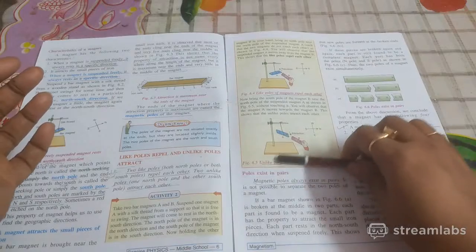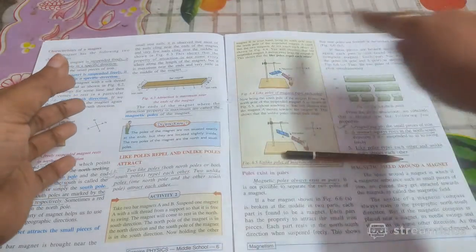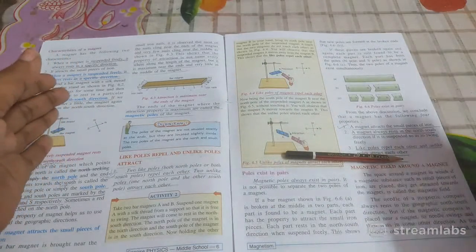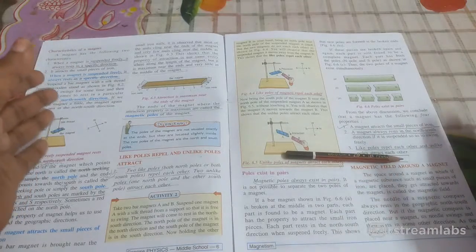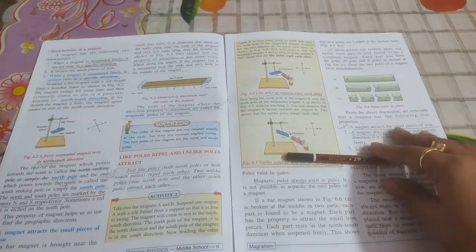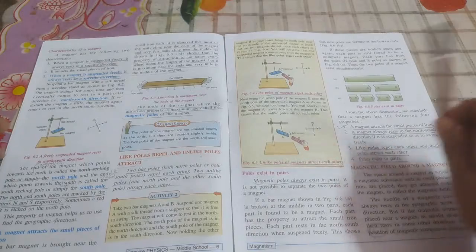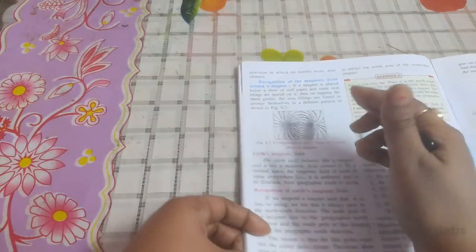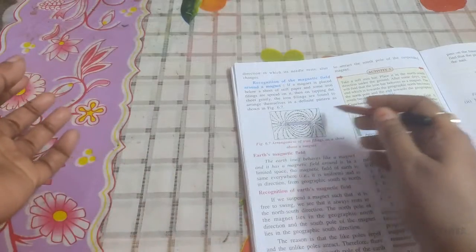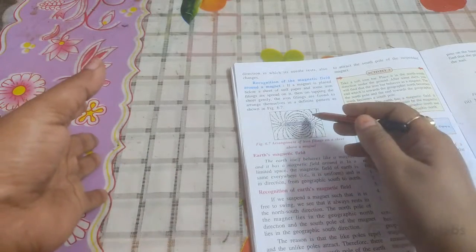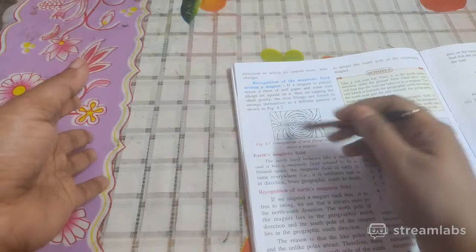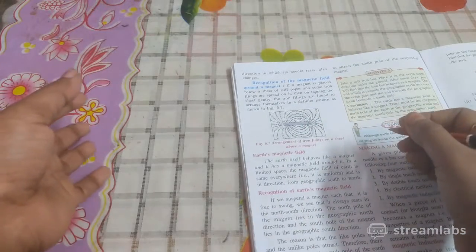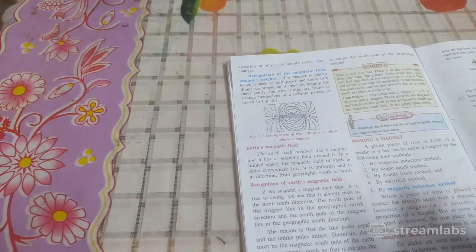The magnet also creates its power. It spreads its power around itself. Clear? And the place where its power works is called what? Magnetic field. Okay. So you can see here, this is the north and south pole, and this is the magnetic field. When iron filings are kept on a sheet above the magnet, they get arranged like this. So you can do that also. It is very interesting.